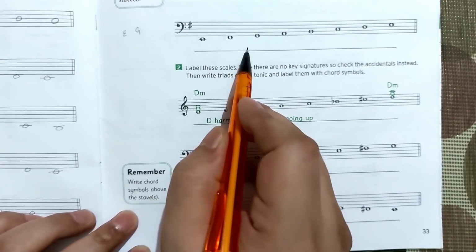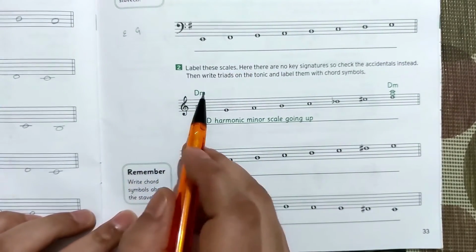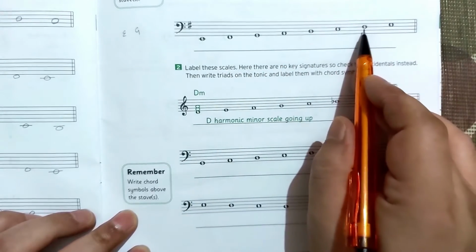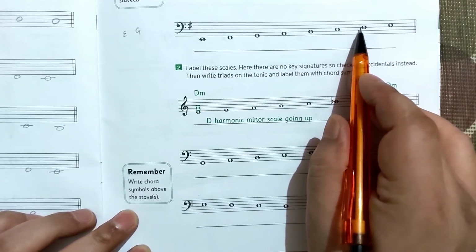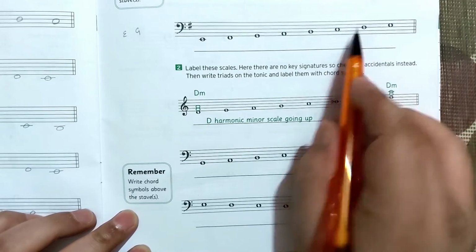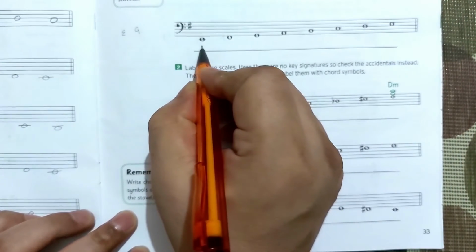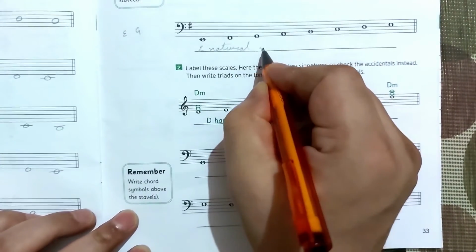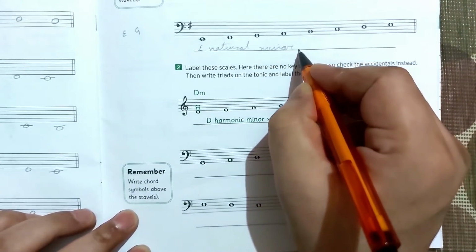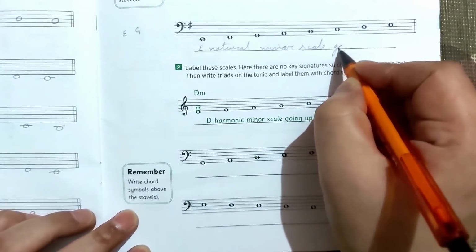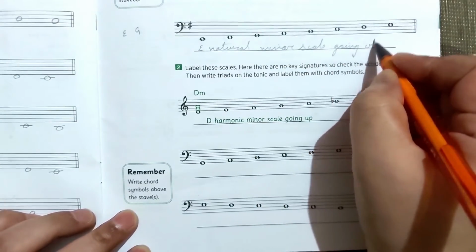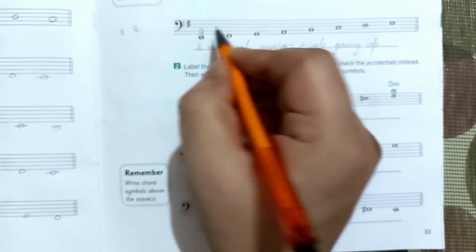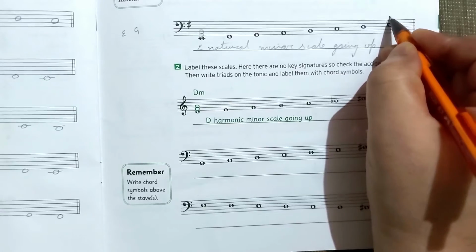Now is this E natural minor or E harmonic minor? To check that we have to check the 7th note, 1 2 3 4 5 6 7, and you can see this is a natural note. It is not raised by a semitone. So that means this is an E natural minor scale going up. Okay, now to make a triad, just make this note, and here and here.